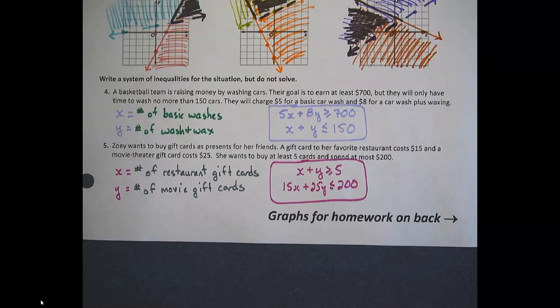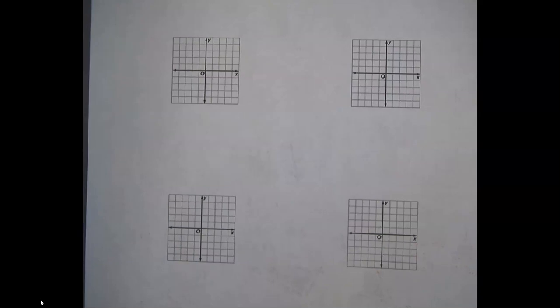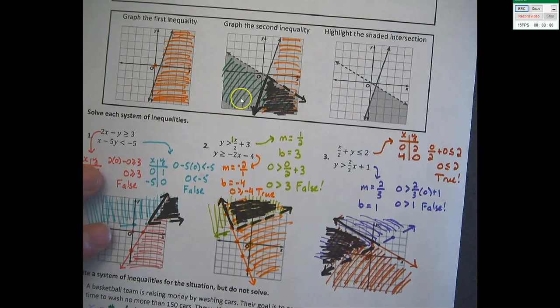Okay, there are a couple of problems on the homework that you're going to need graphs for, so I put some blank graph paper on the back so that you can use it on the homework, and good luck.